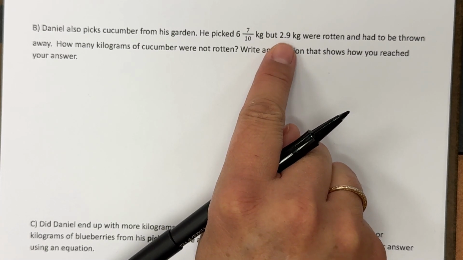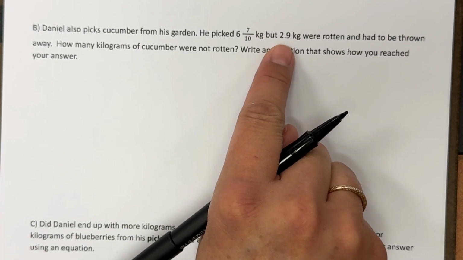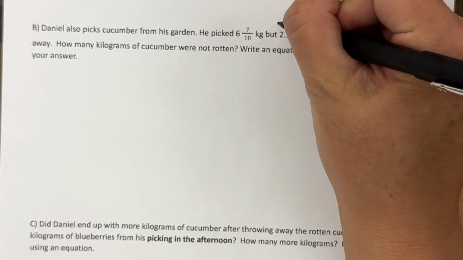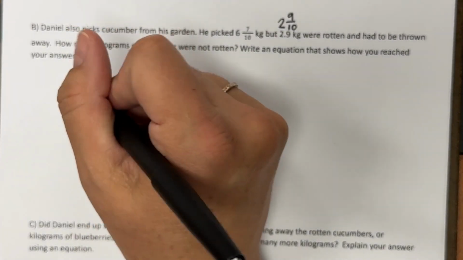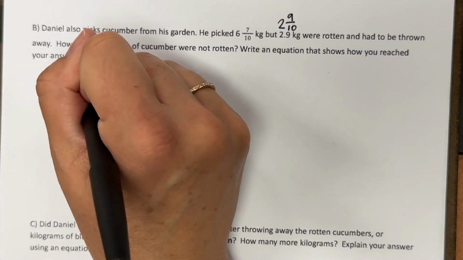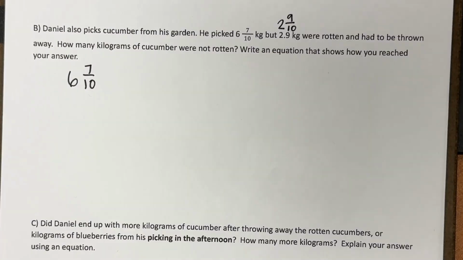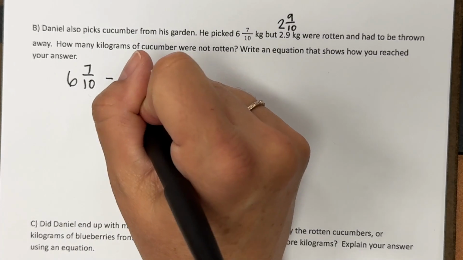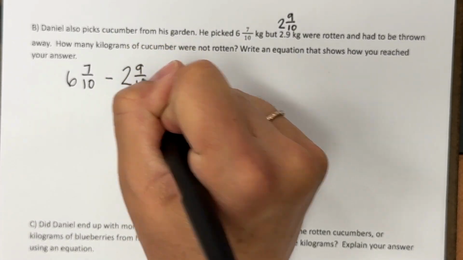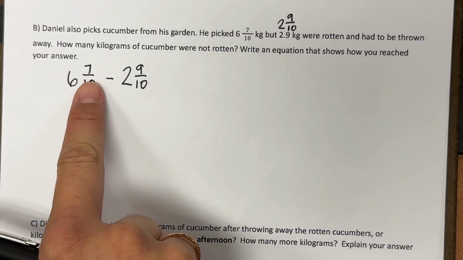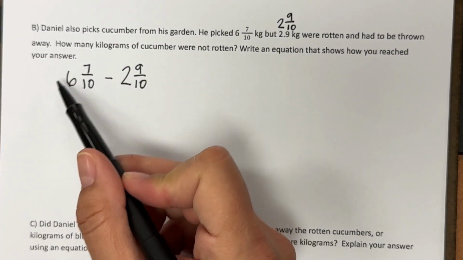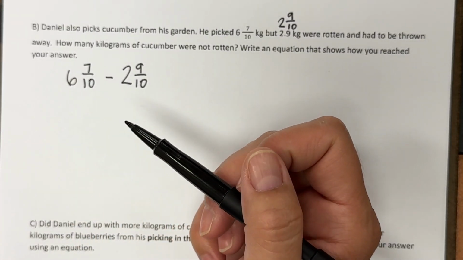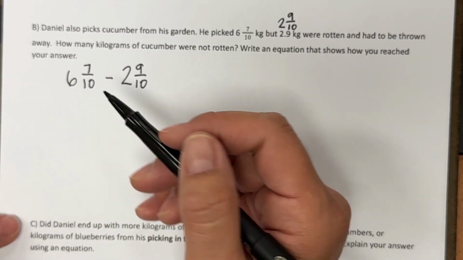This looks a little weird because you've got a fraction and a decimal. But we know that when you read a decimal, 2.9 reads like 2 9/10. And you would write the fraction just like that. So you have 6 7/10, and you're subtracting 2 9/10. Now we have a little bit of a problem here because you can't do 7 subtract 9. So we're going to need to break the 6 wholes, and break it into a fraction.